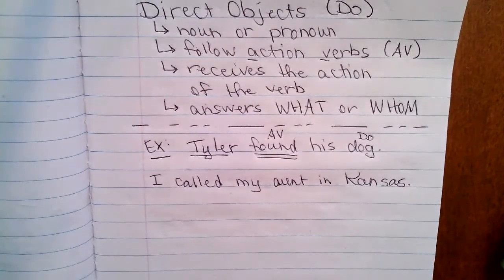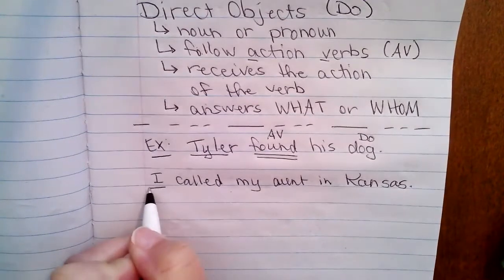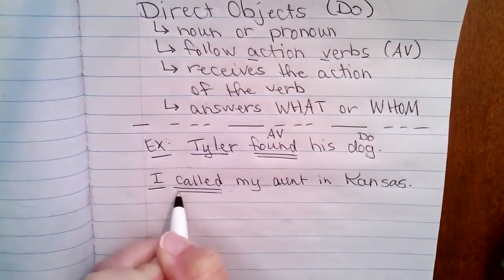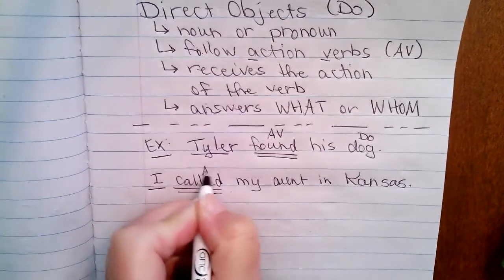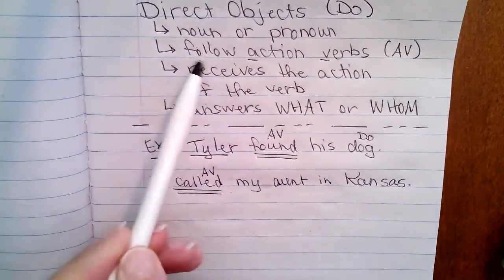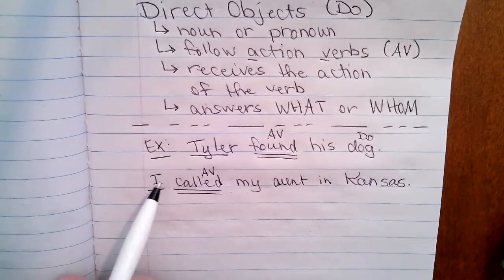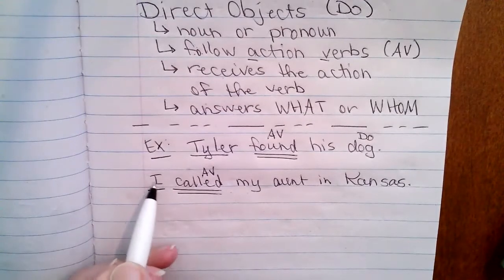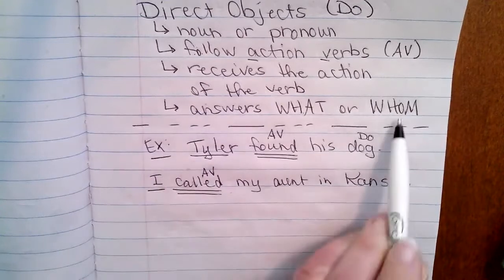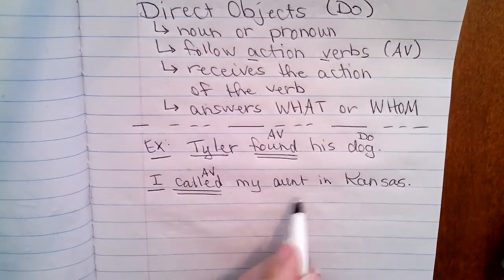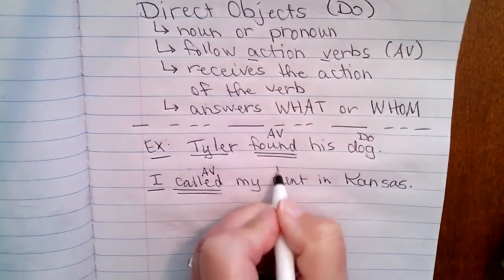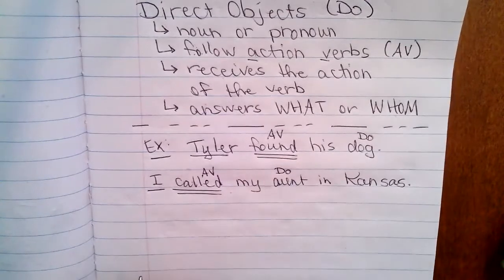So let's talk about this. Subject is I. The verb is called. That is an action verb. So we know that we've got an action verb. So let's see if we can find out what the direct object is. I called whom? I called my aunt. Aunt is my direct object.